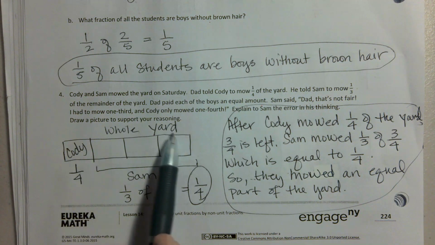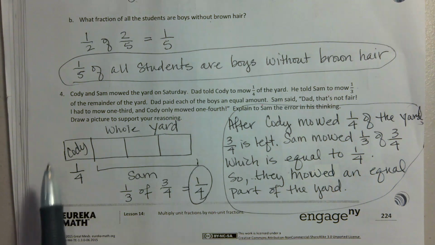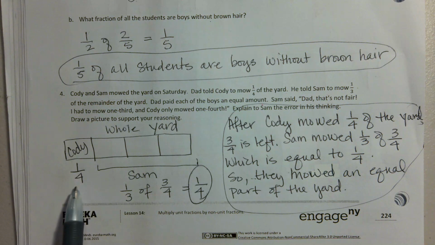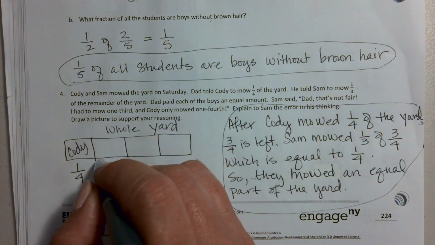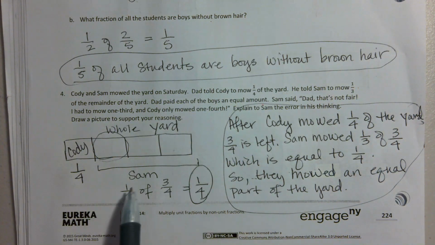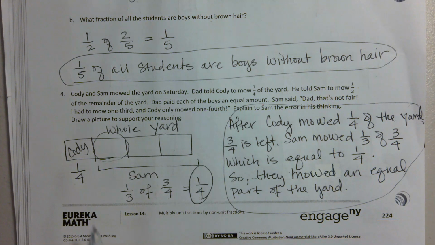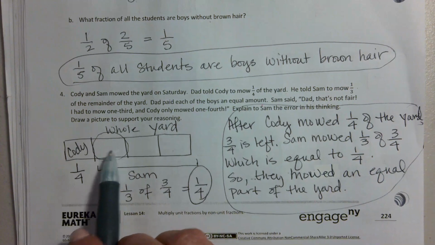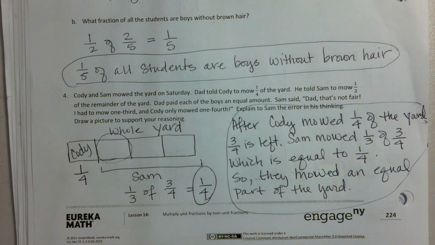Here is a yard broken up into 4 equal sections. Here's Cody. Cody mowed 1/4 of the lawn, and Sam mowed 1/3 of what was left. So 1/3 of 3/4 is 1/4. So 1 of the 4 is what Sam mowed.